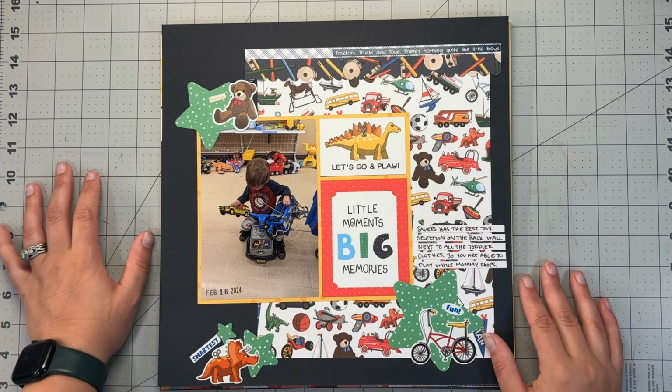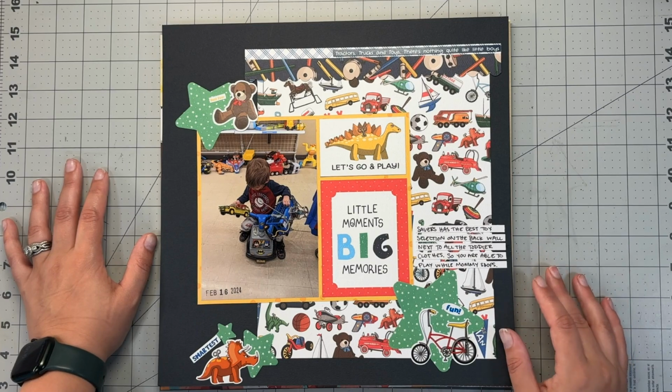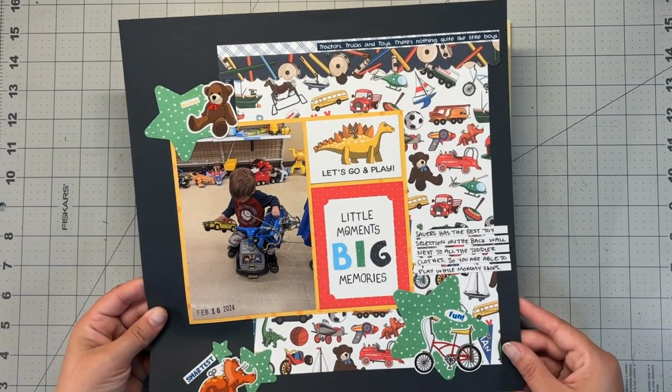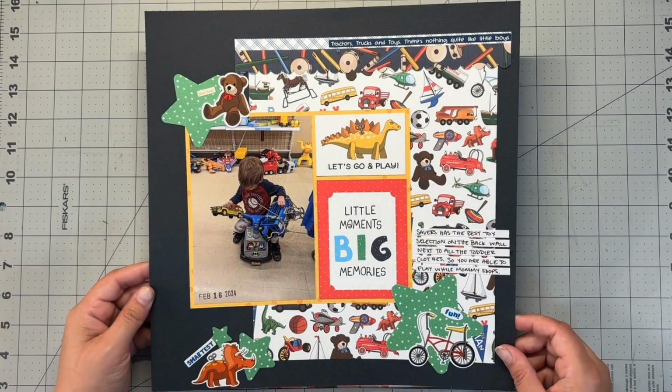I also use sketches for contests. So for example, a Cherry on Top has a weekly sketch where you can earn some cherry points. And that's what this example is from. I used a Becky Fleck sketch from a Cherry on Top to get some extra cherry points.